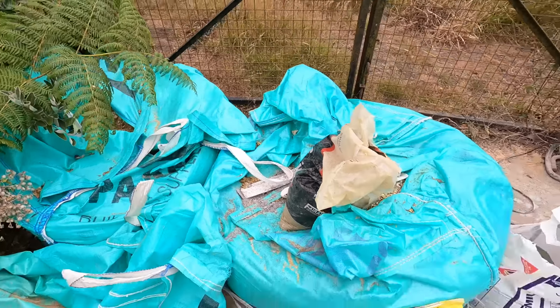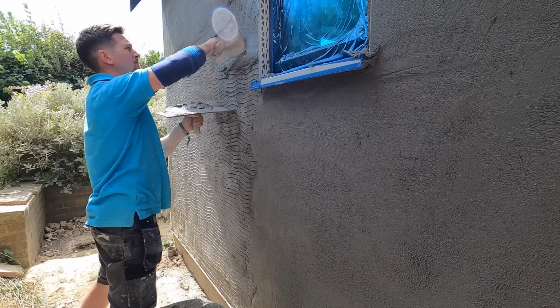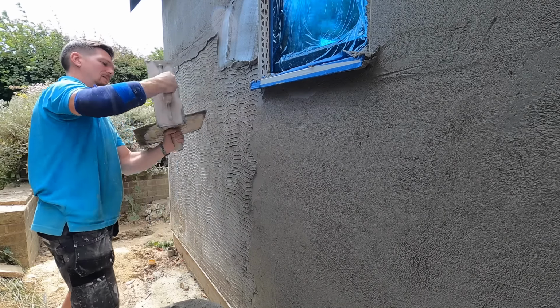Actually the last bit of sand, nothing left for today, so that's the only mixing I'm doing. Now in terms of process, we're just applying render directly to the scratch coat. Scratch coat has been sprayed down.